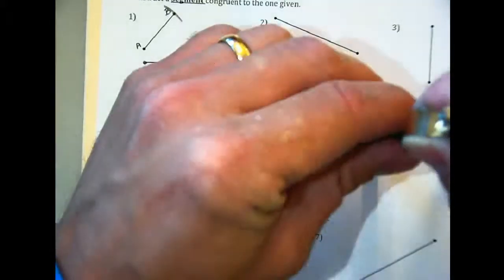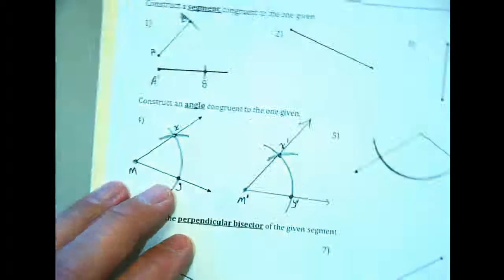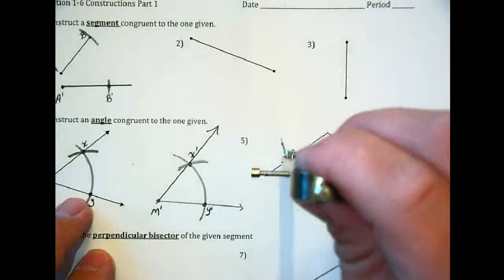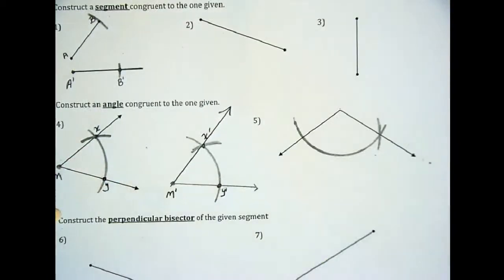So you've got to adjust your compass to measure that. Okay? Just like so. So measure that. So, okay? All right. Any questions?